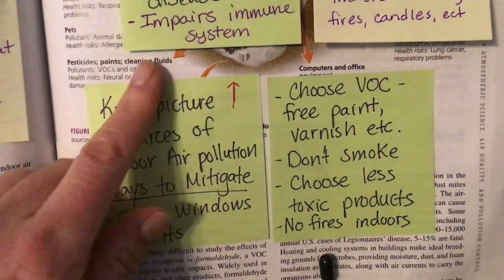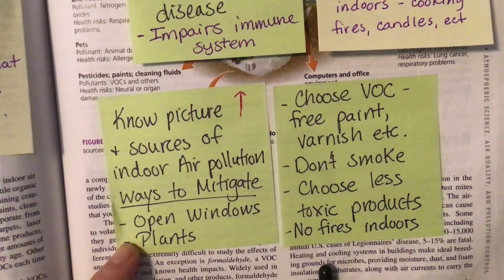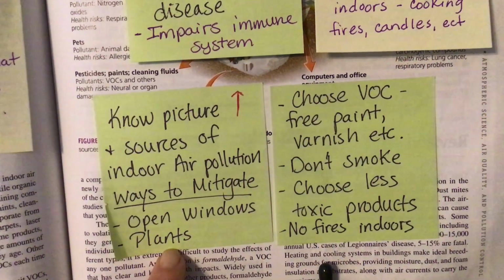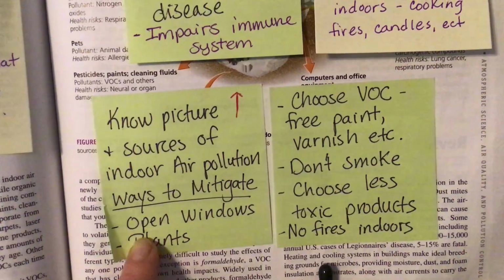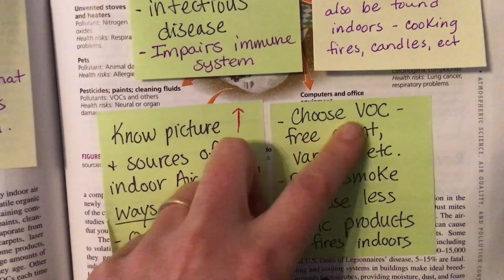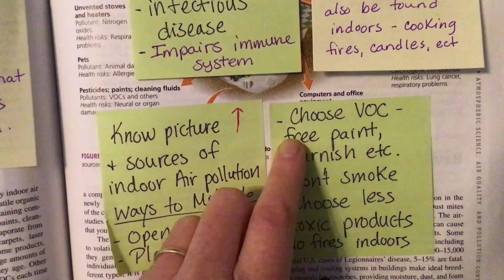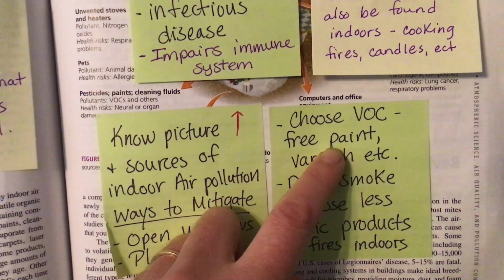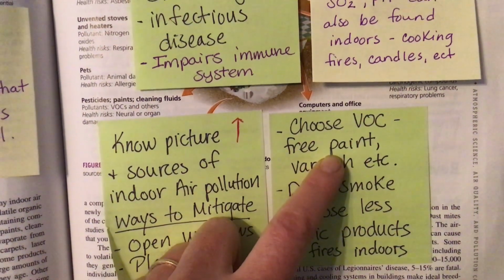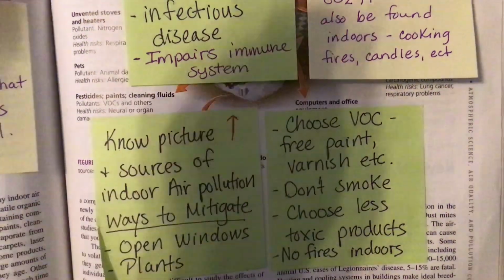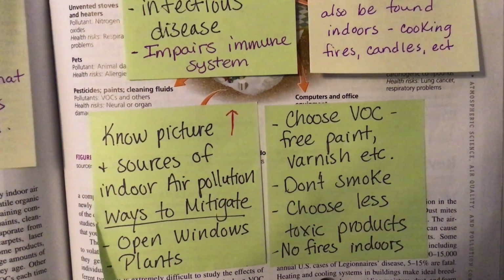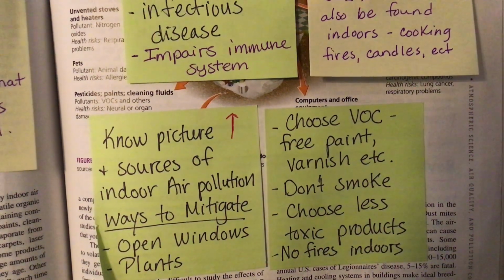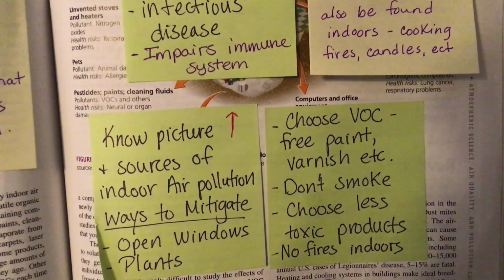So know this picture and the sources of indoor air pollution, and ways to mitigate, which means fix. Open your window. Plants: indoor plants can absorb indoor air pollution, so the more houseplants you have, the better. Choose VOC-free, volatile organic compounds, paint. When you want to paint your house, you can go to Lowe's or Home Depot and choose VOC-free paint. Most of them are VOC-free now. When I started teaching this course over a decade ago, there weren't, and you had to specifically look for VOC-free paint. But now they're almost all VOC-free.